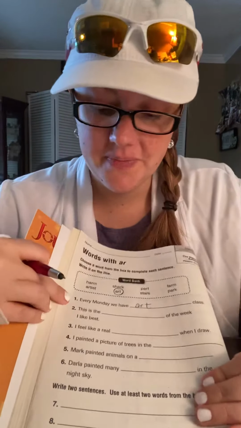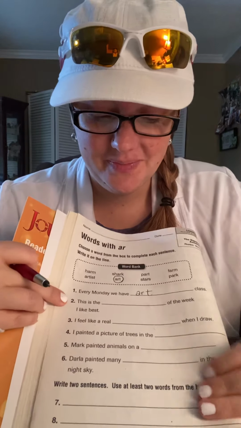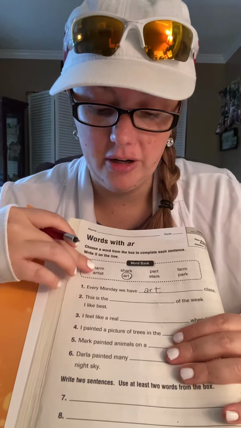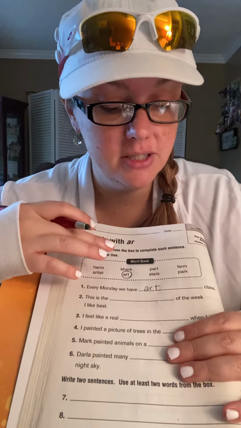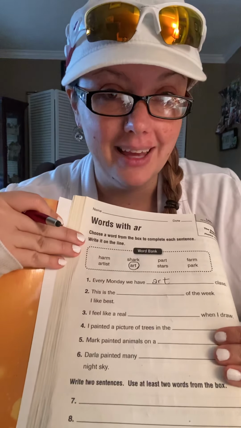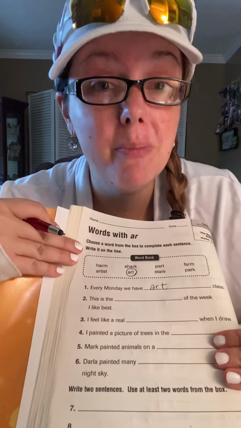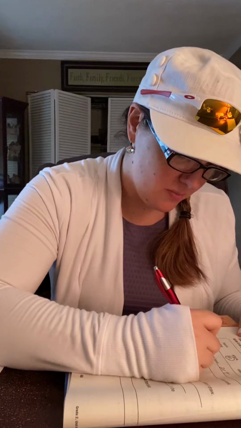Number 2. This is the blank of the week I like best. Is it harm, artist, shark, part, stars, farm, or park? This is the blank of the week I like best. Well, I'm thinking that it's part. This is the part of the week that I like best. Because I don't think any of the other ones, harm of the week, shark of the week. Okay, so we'll put part, and if it belongs somewhere else, we'll fix it.